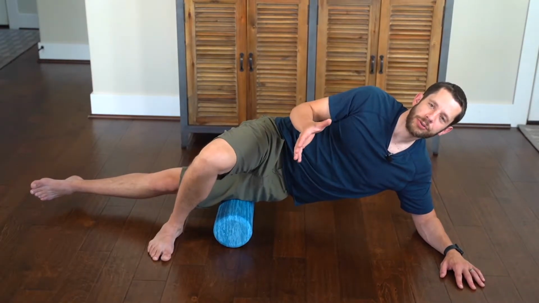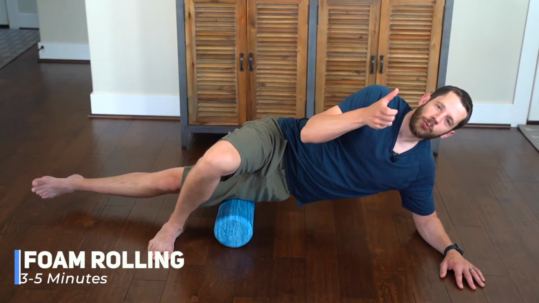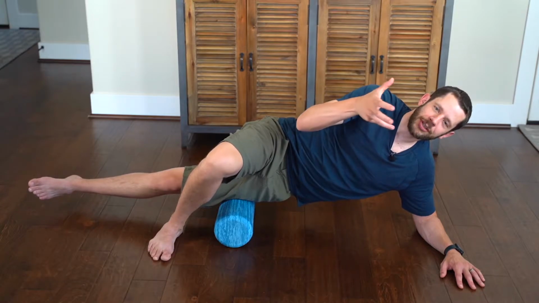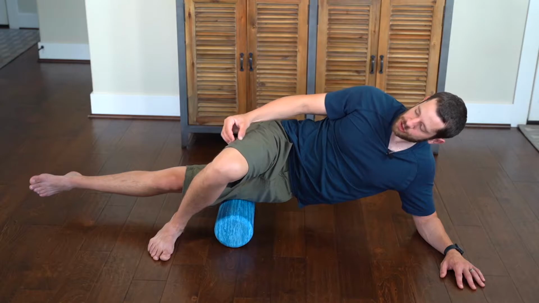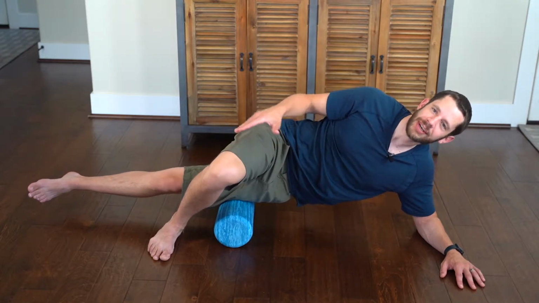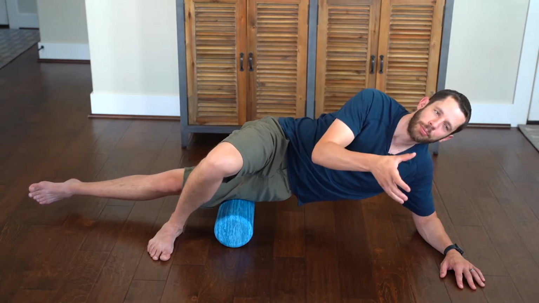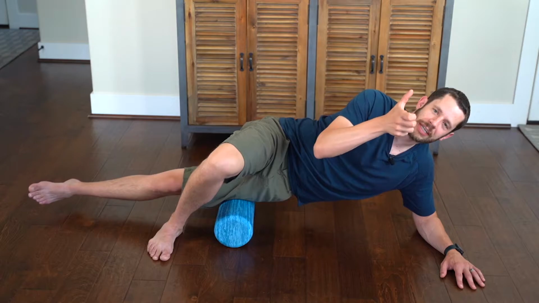Okay, so our first exercise with IT band syndrome is to use a foam roller. The repetitive use of that IT band that causes the pain and inflammation is also going to cause that thing to really tighten up on you. So you're going to notice that IT band is very tight and tender, and we need to get that to relax to help promote the healing process, to help reduce those kinds of adhesions in there.